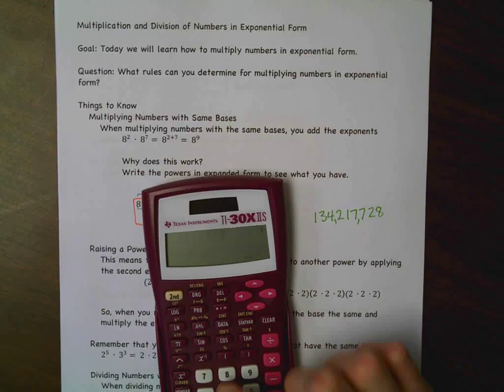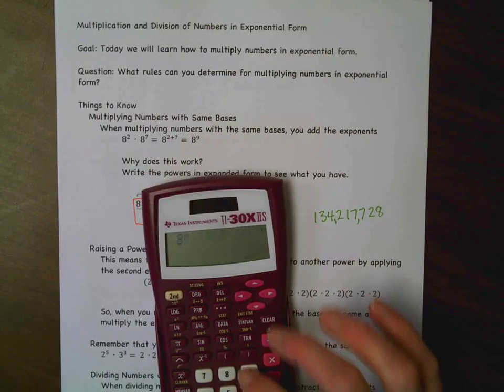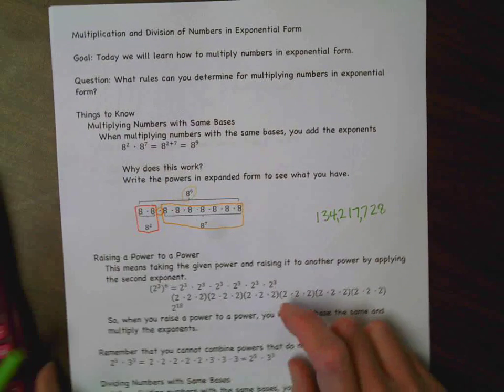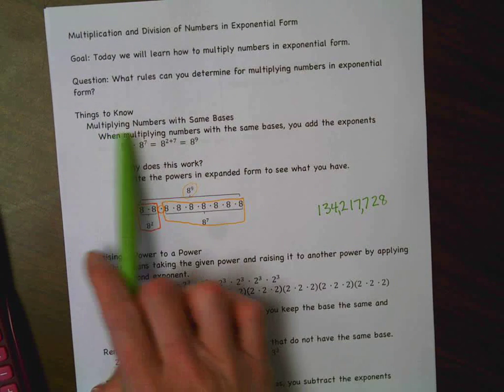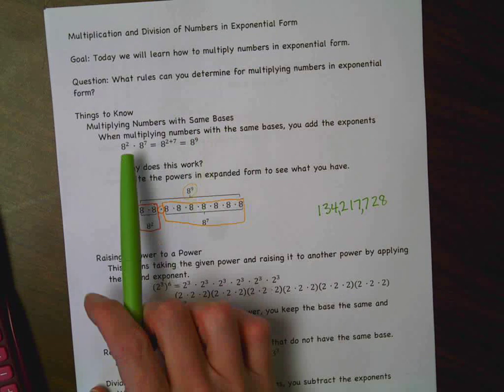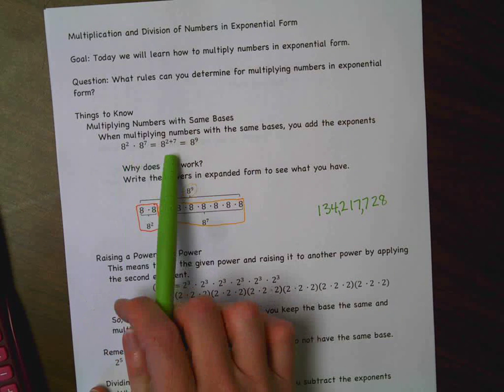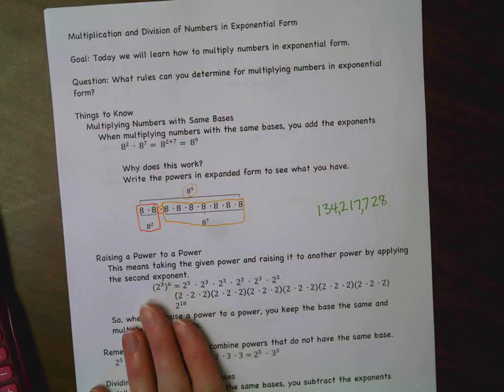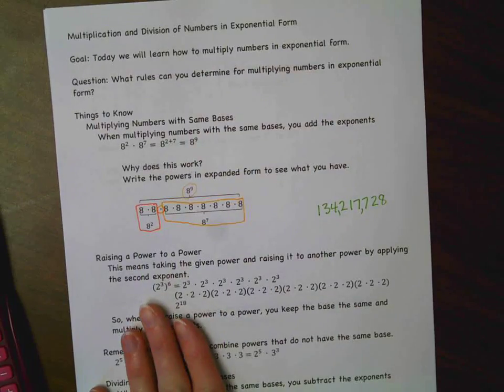Now I'm going to try something different, so clear it out, and now I'm going to take 8 to the power of 9 and see what it gives me. Ta-da! The exact same number. 1, 3, 4, 2, 1, 7, 7, 2, 8. So it works. Okay, and so what you've just learned is your first rule that when you're multiplying numbers with the same bases, as long as the base is the same, all you have to do is add the exponents. And that means you don't have to write all of this out and try to figure out what it would be. Okay, so that's a good one to know.